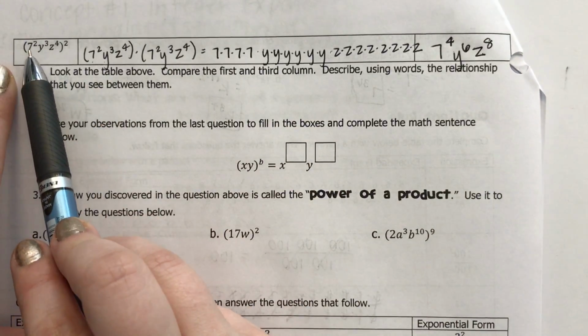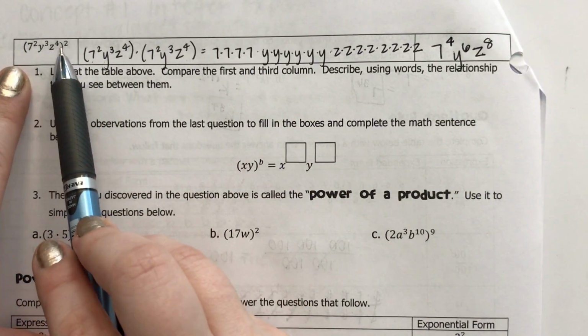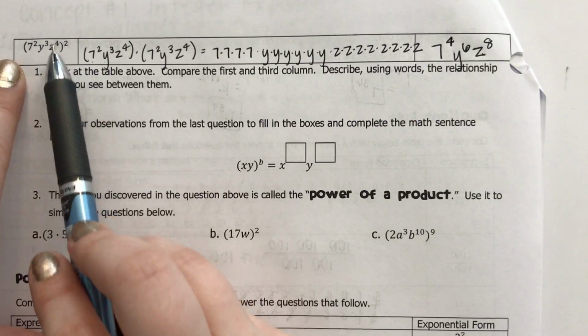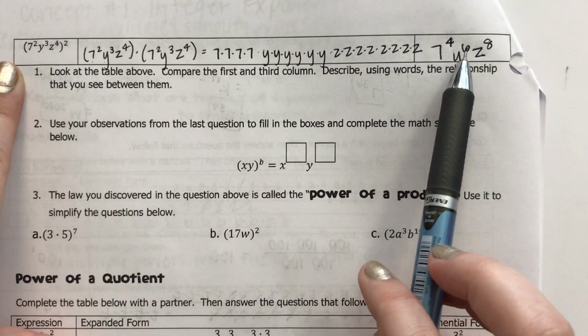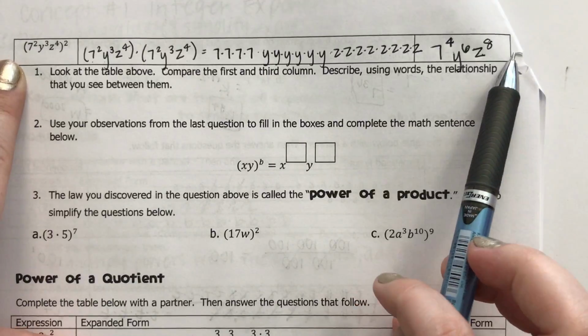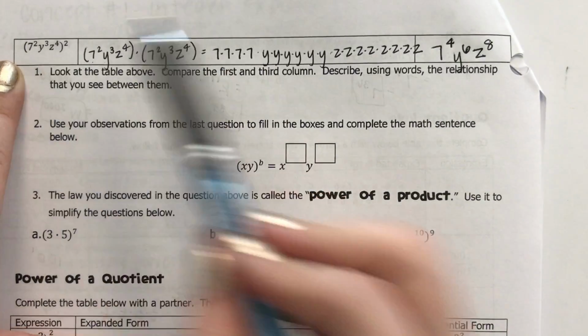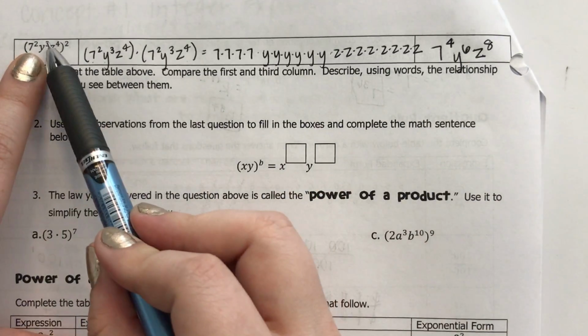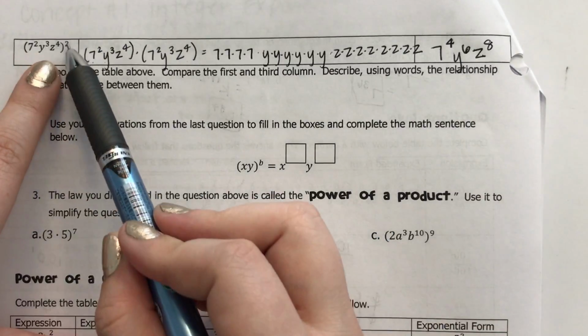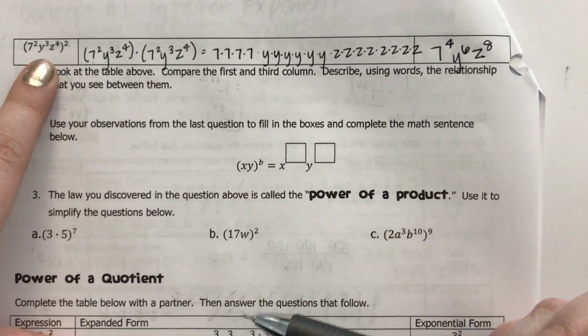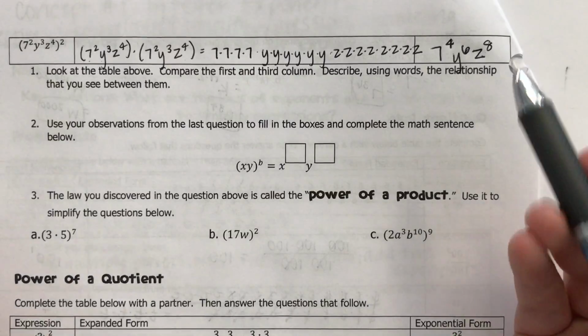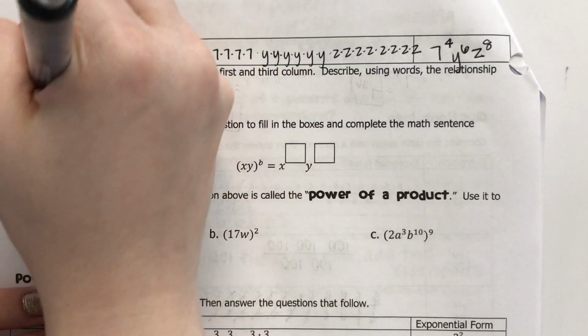We had 7 squared y cubed z to the fourth to the second power. We ended with 7 to the fourth y to the sixth z to the eighth. So what we did was we did 2 times 2 is 4, 2 times 3 is 6, 2 times 4 is 8. So here's the rule that we just discovered.